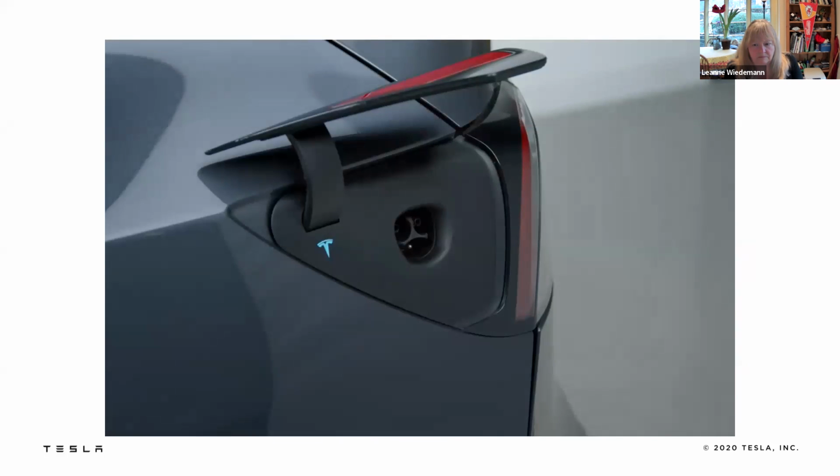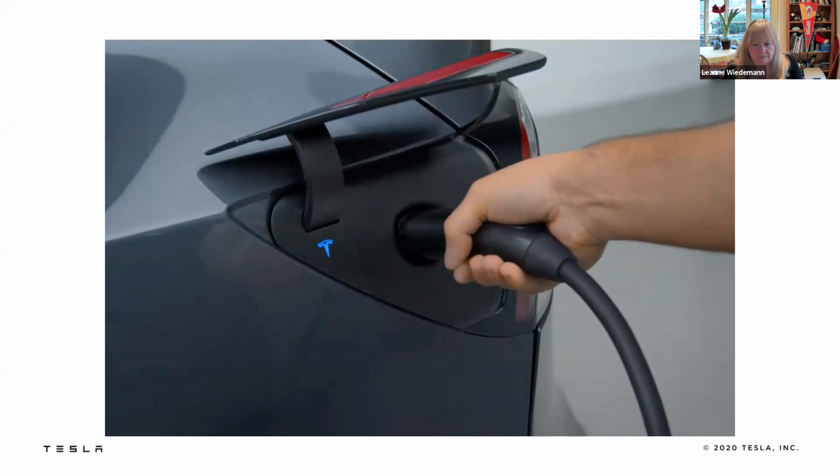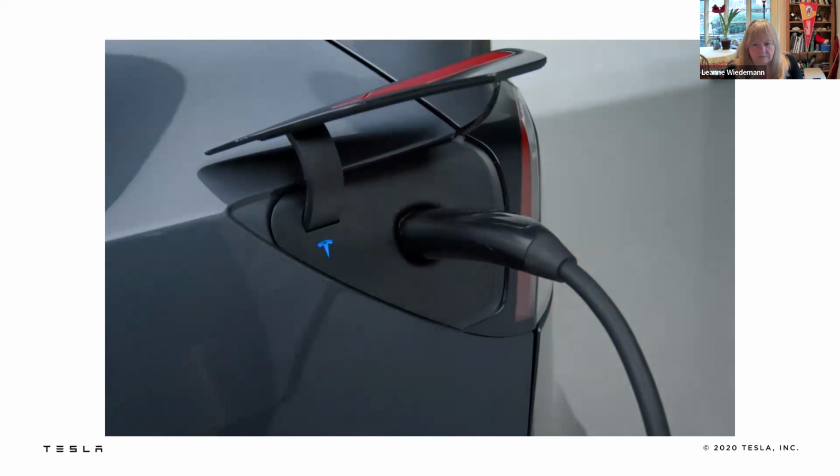The Tesla T illuminates in white, indicating that your car is ready to charge. Firmly plug the connector into the charge port, and the T will first turn blue to show that the car is preparing to charge, and then to a green pulse to indicate that it's charging. The green T pulses slower as charging approaches completion, and turns to a solid green when charging is done.